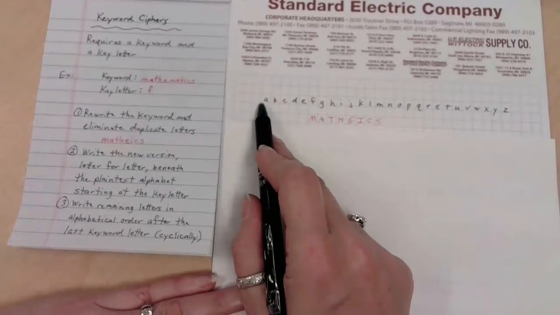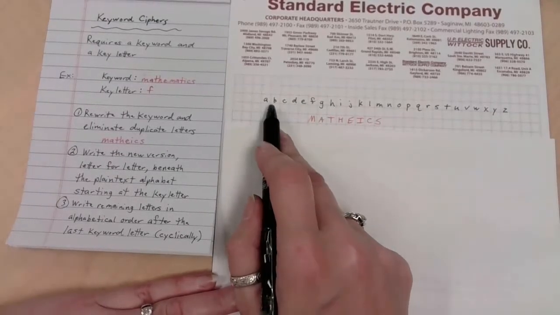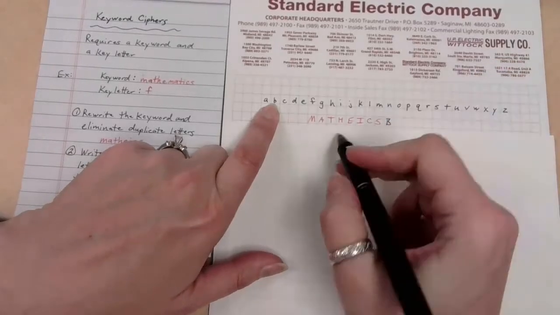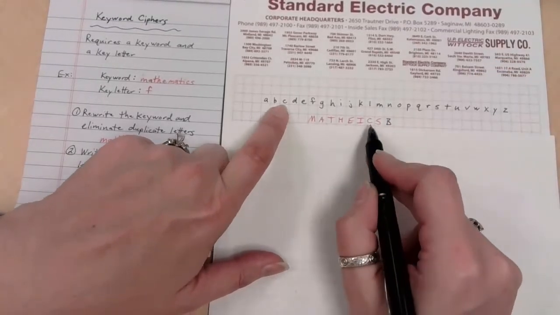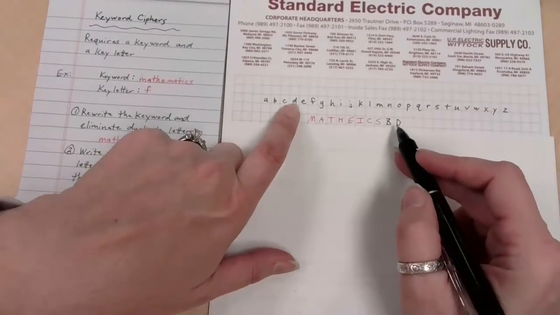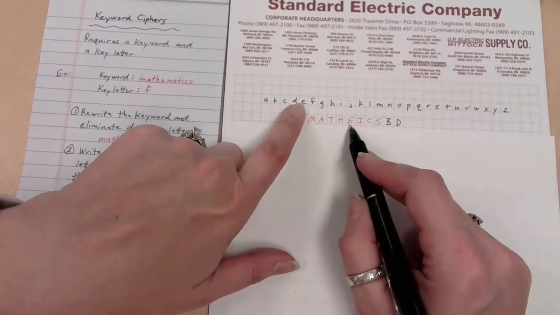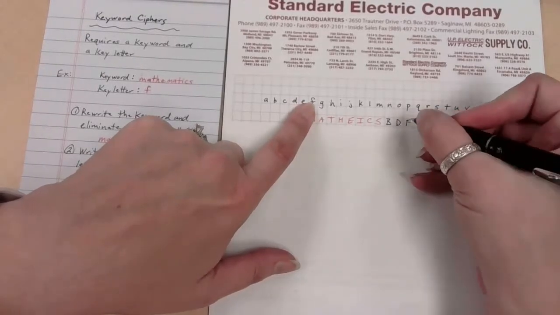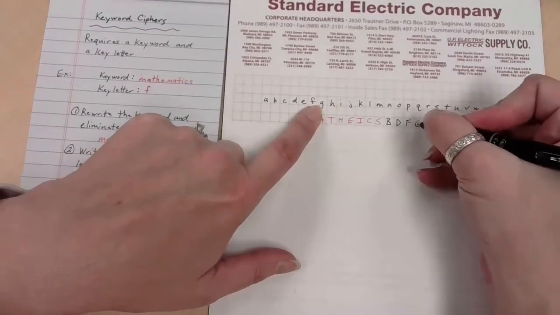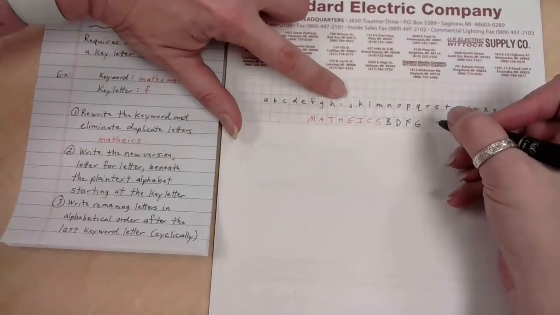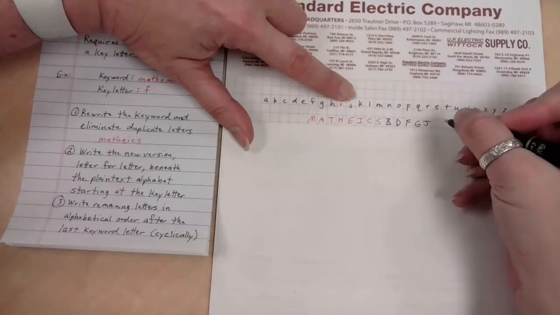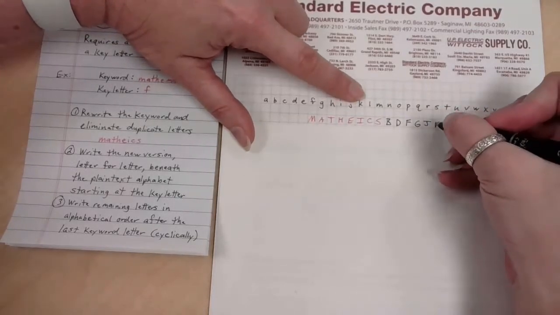I'm going to start with the alphabet, saying A. I've already used A. B: I haven't used B yet, so B becomes the first letter I'm going to put after my keyword. C was in the word here, I've already used that. D was not, so D will come next. So far so good. E was part of my keyword. F was not part of my keyword, so that's going to go there. G is not in my keyword, but H is. I is. J is not. Checking on myself, I'm still correct. Excellent. K is not in my keyword, so K.